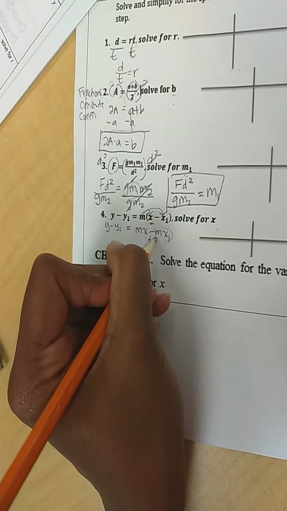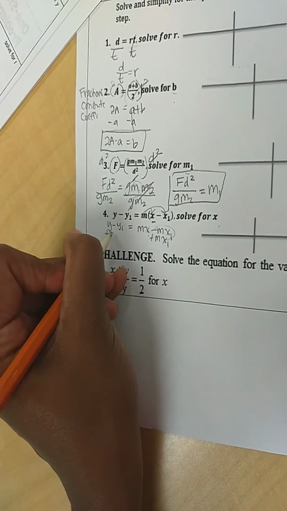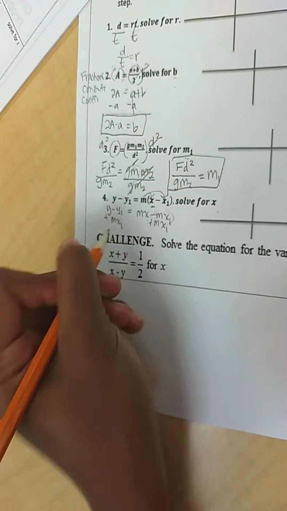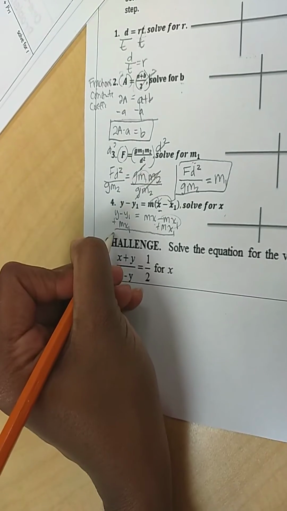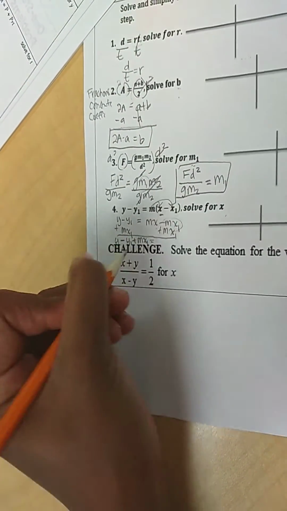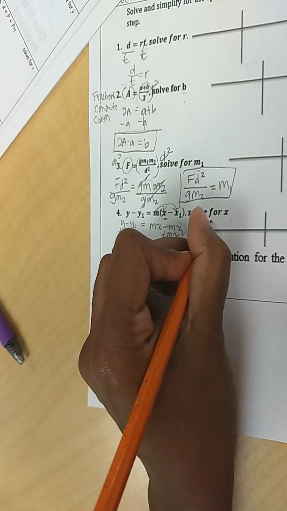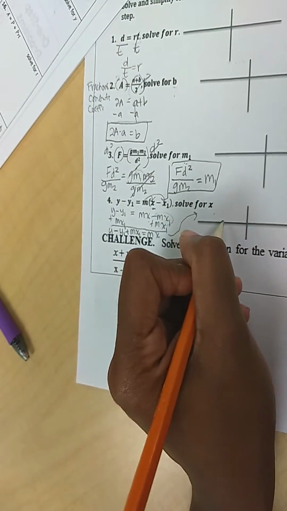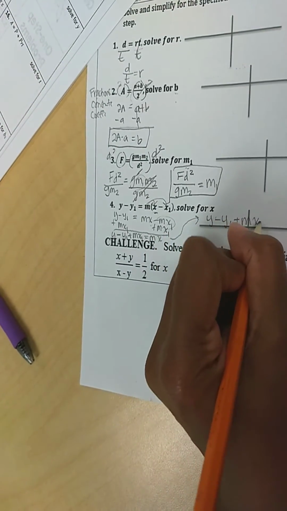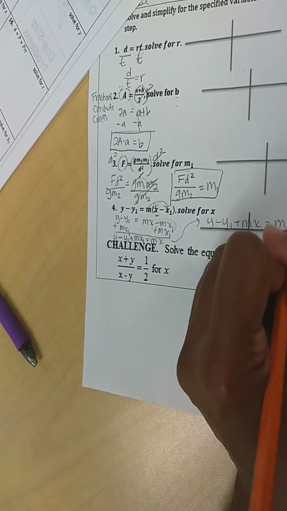I'm going to add mx sub 1 to both sides, and that's going to give me y minus y sub 1 plus mx sub 1 equals mx. So let me rewrite that. y minus y sub 1 plus mx sub 1 equals mx.